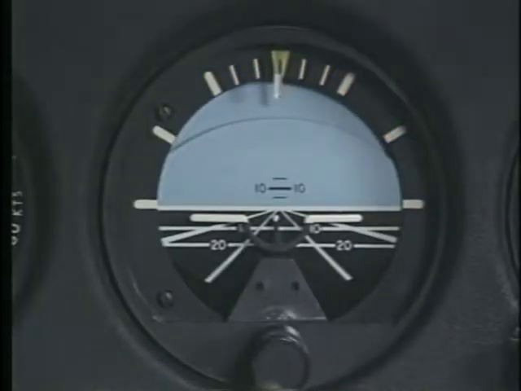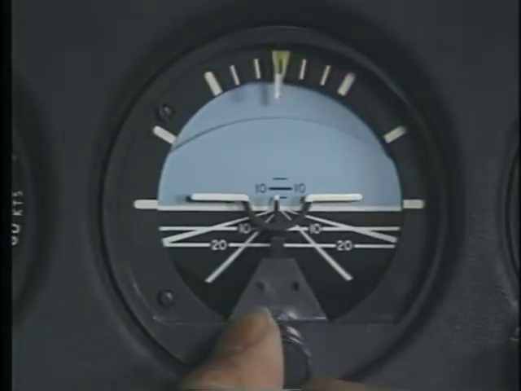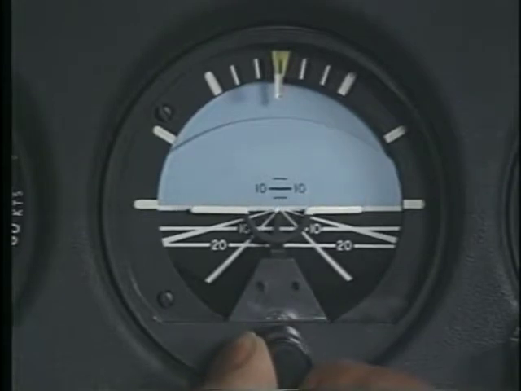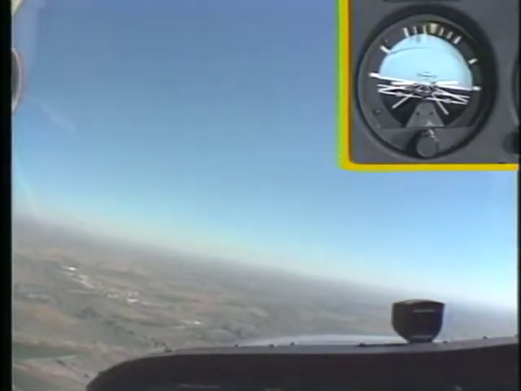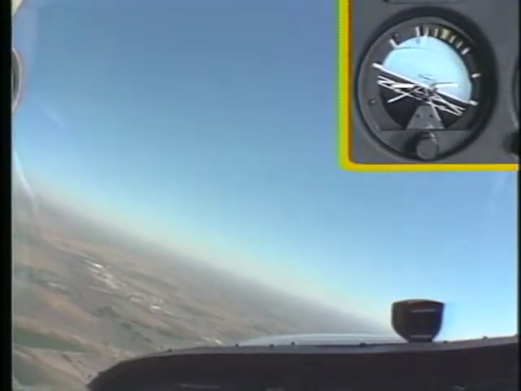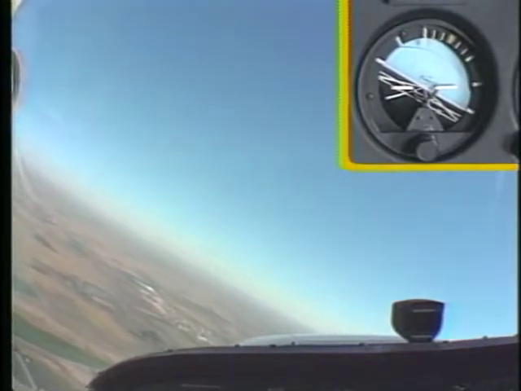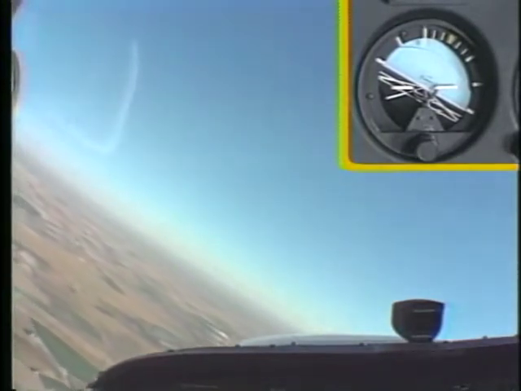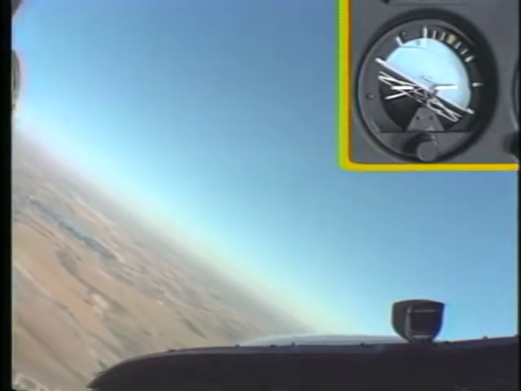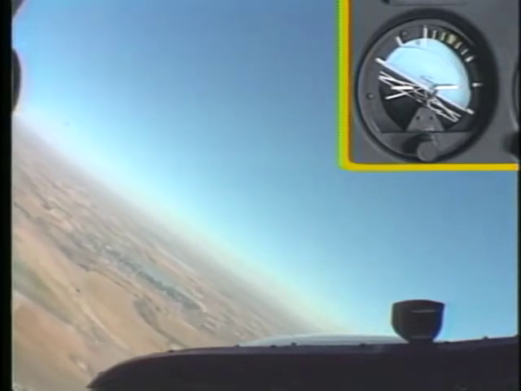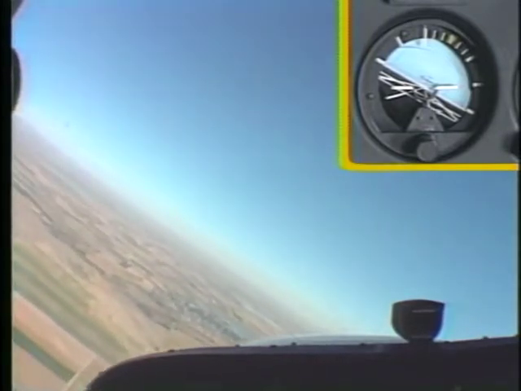Index markings are incorporated to show you precisely how much pitch and bank you're using. An adjustment knob enables you to align the miniature airplane with the horizon bar before takeoff and during straight and level flight. As you enter a level left turn from straight and level flight, the attitude indicator will detect and display the change in bank. In this situation, you are maintaining 30 degrees of bank.